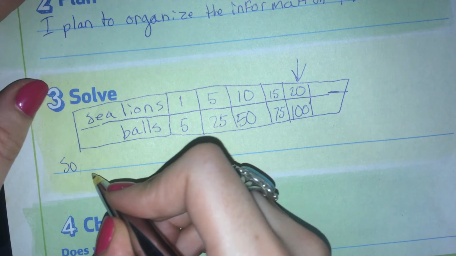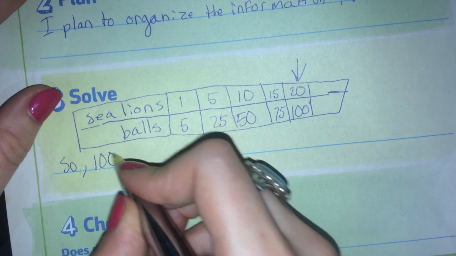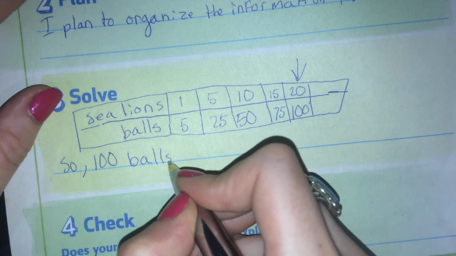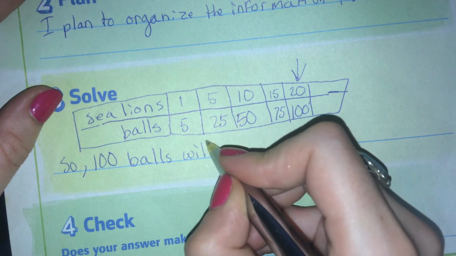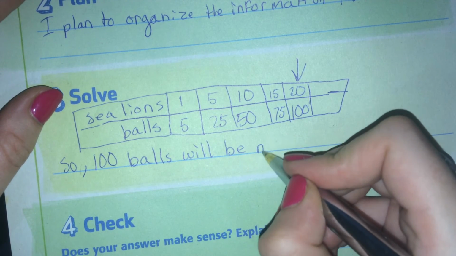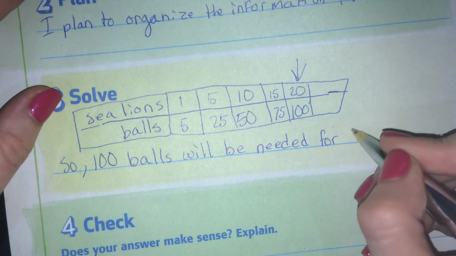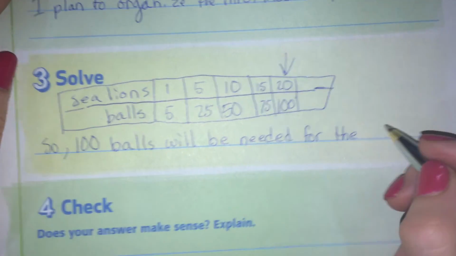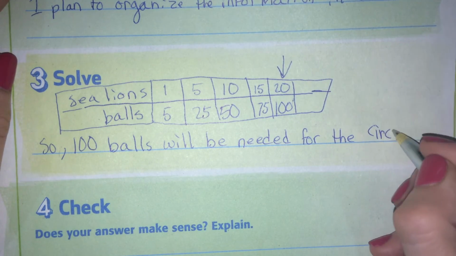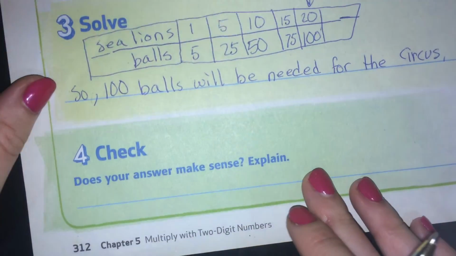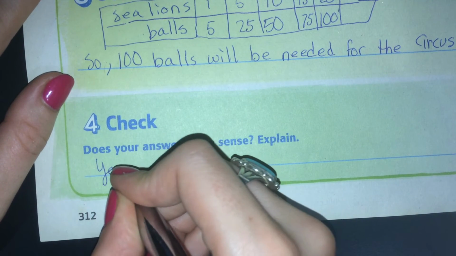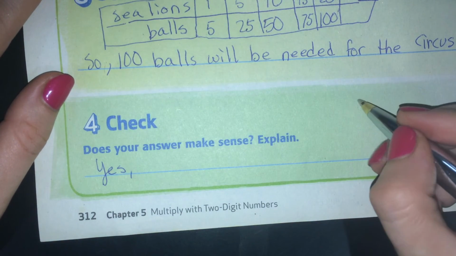So, 100 balls will be needed for the circus. Does your answer make sense? Yes? And let's just do our check.